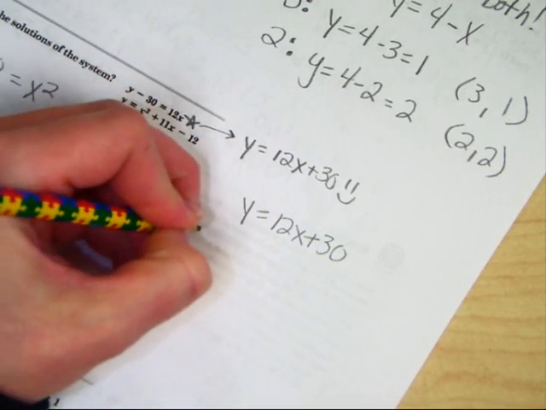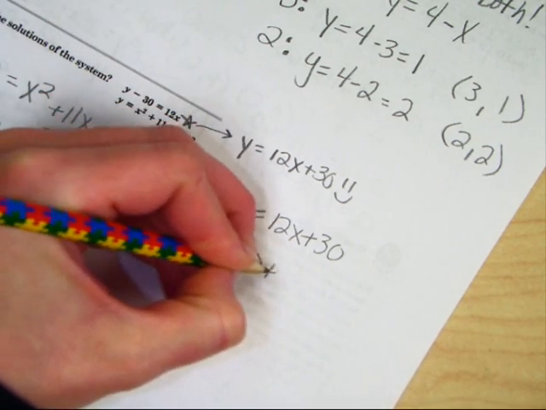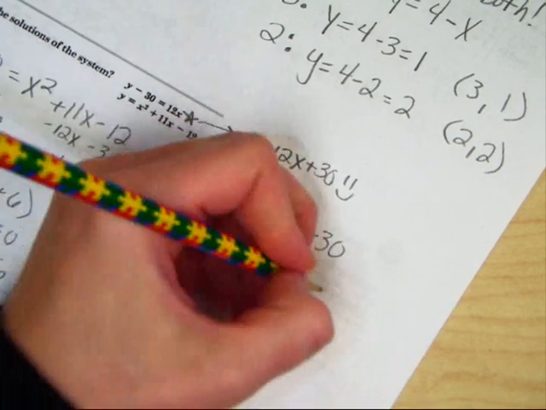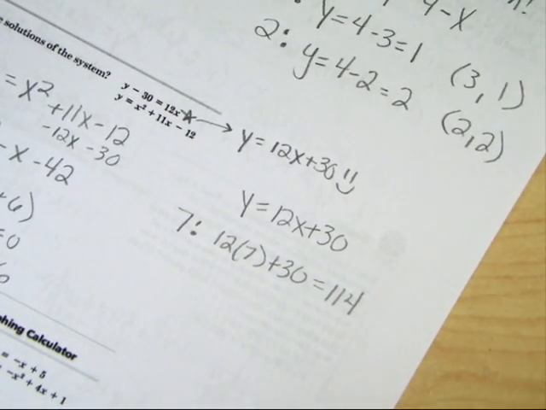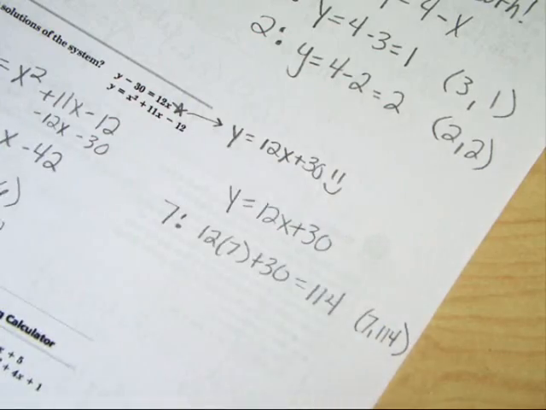So let's plug in 7. I'm going to do 7 with a colon so you know that's what I'm doing. Okay, 12 times 7 plus 30 is 114. Could you imagine graphing that one? Therefore, my point is (7, 114).